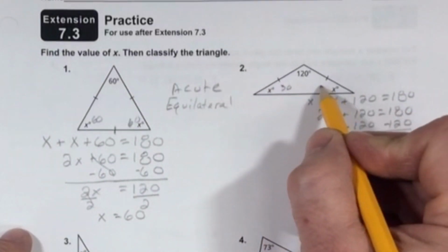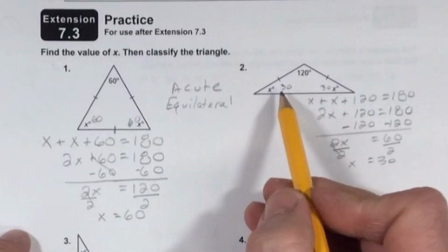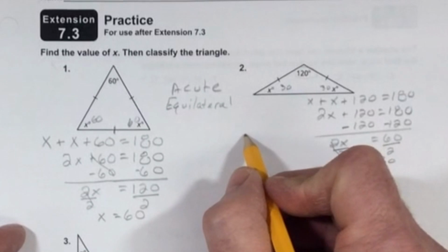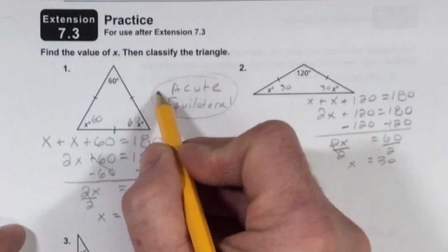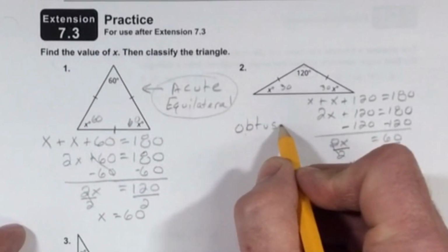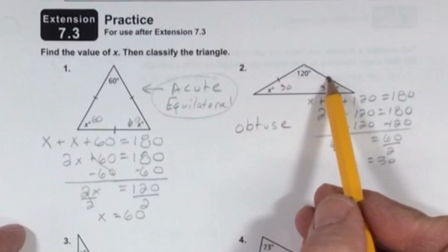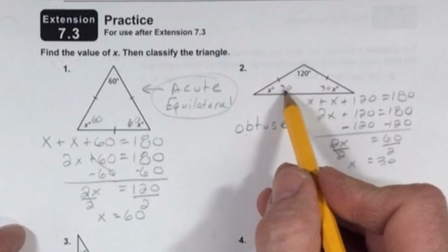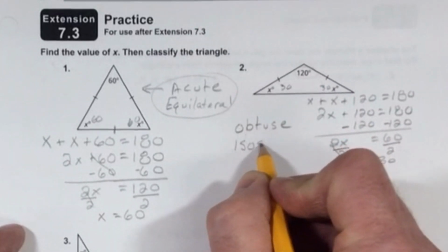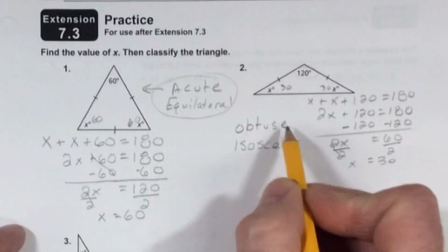So I got a 30 there and a 30 there. This is an obtuse angle. Remember, if I have an obtuse angle, it is an obtuse triangle. That one goes here. Obtuse. And I'm isosceles because only two tick marks, and this time it's not equilateral. So isosceles.